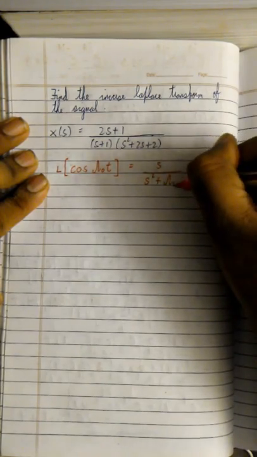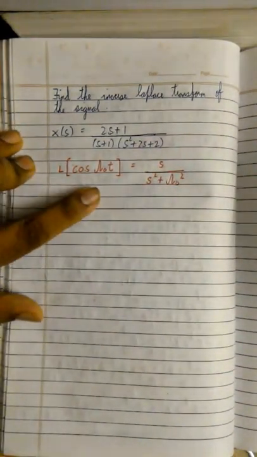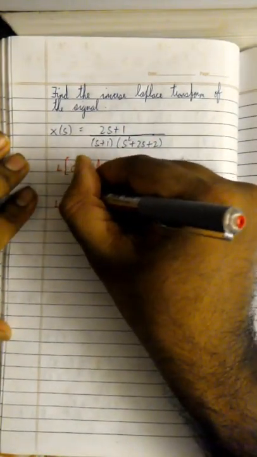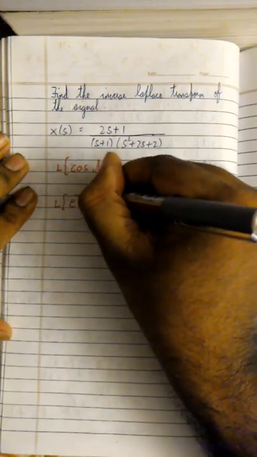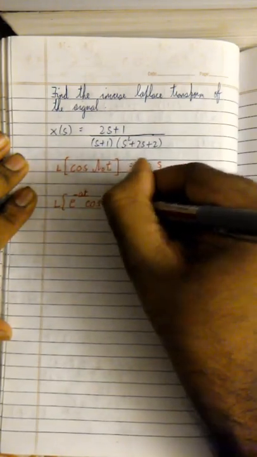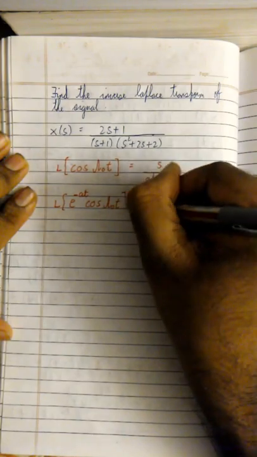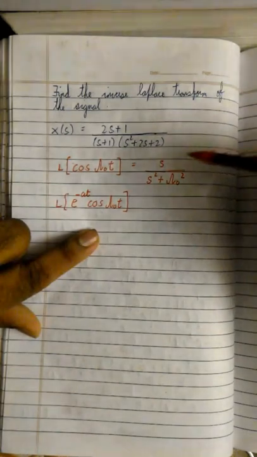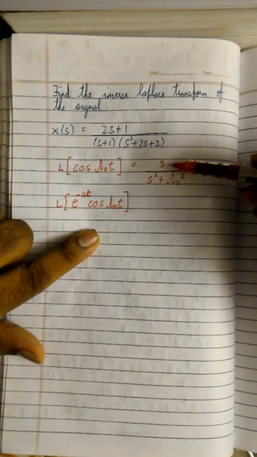That is, we all know that the Laplace transform of cos ω0 t is nothing but s by s square plus ω0 square, right? Here ω0 is the constant. Okay, so in that case I can say that the Laplace transform of e raised to minus at cos ω0 t. This is basically called the frequency shifting theorem, right? The frequency will be shifted. Here the frequency is s, so s will be shifted by how much?